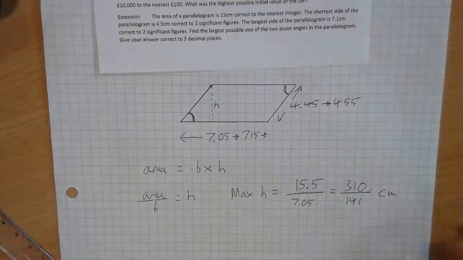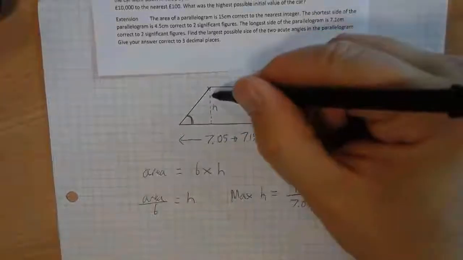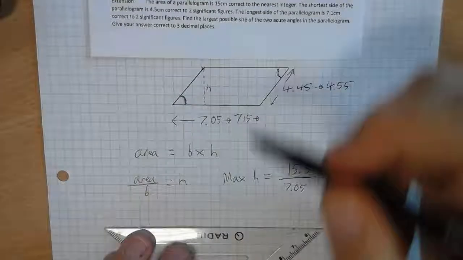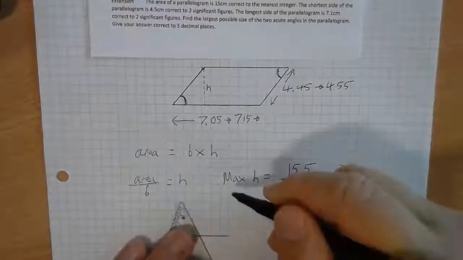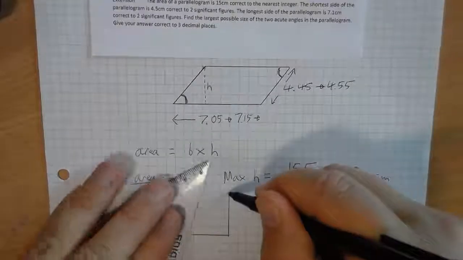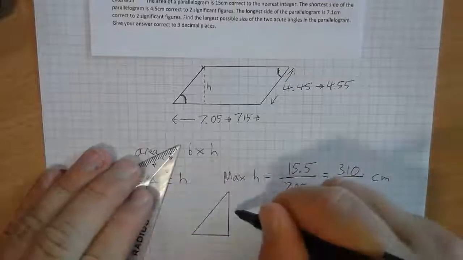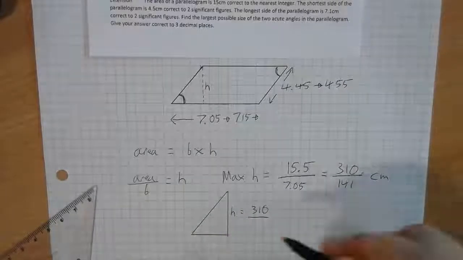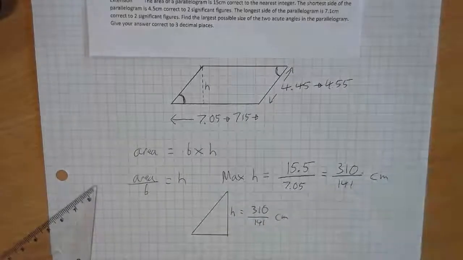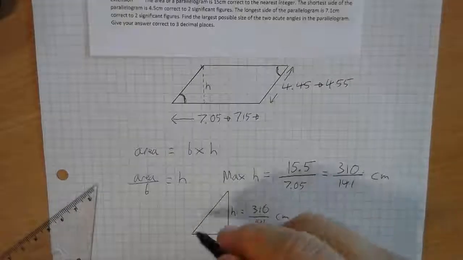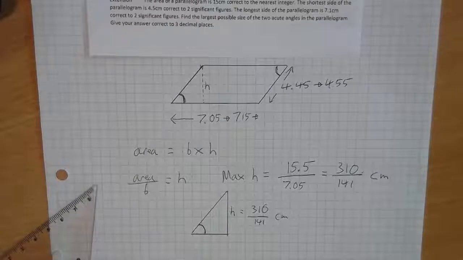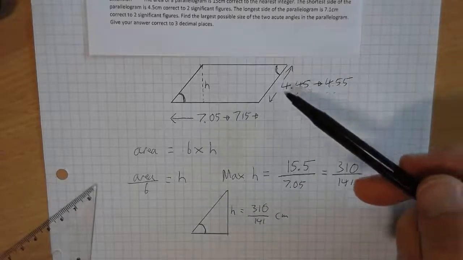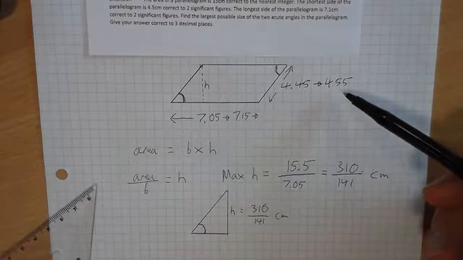Okay. So let's kind of zoom in on this triangle here. I'm going to draw this triangle out just a bit here below. And I know now what this height is, what my height here is, which is this bit. 310 over 141 centimeters. Okay. And I'm trying to make this as big as possible. I've also got this side. It's this bit here. Somewhere at 4.45 to 4.55.